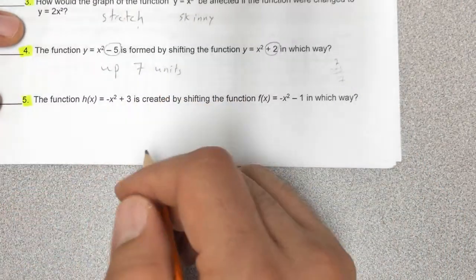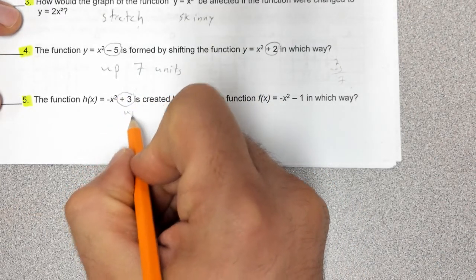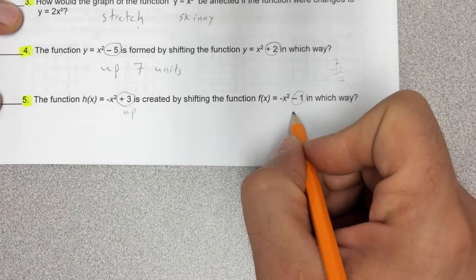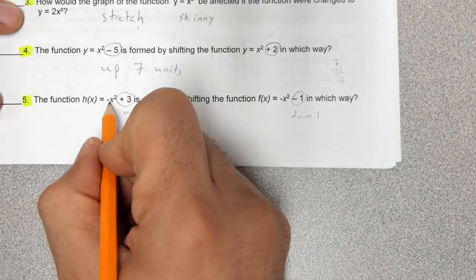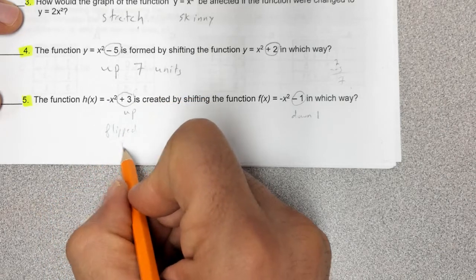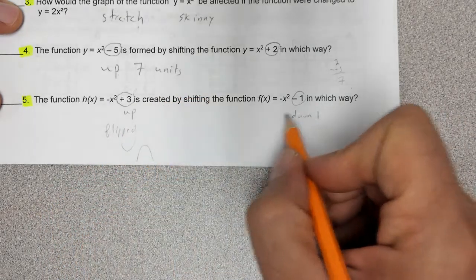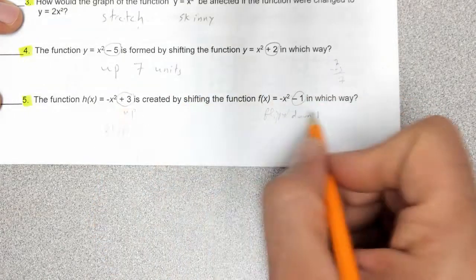Alright, now we're going to try it again over here. And this time we're going to try it without the calculator. Plus 3 means it went up 3. Minus 1 means it went down 1. Now, the fact that it's negative means that it's flipped. So instead of being like this, it went like this. And this is also flipped. So the only thing different between them is right here.